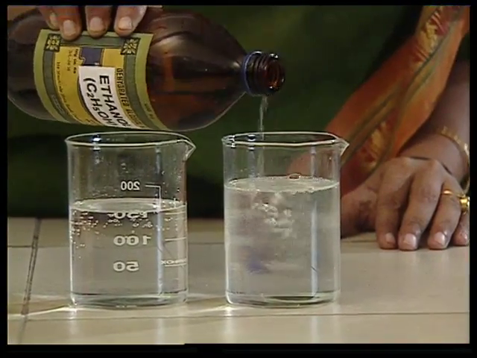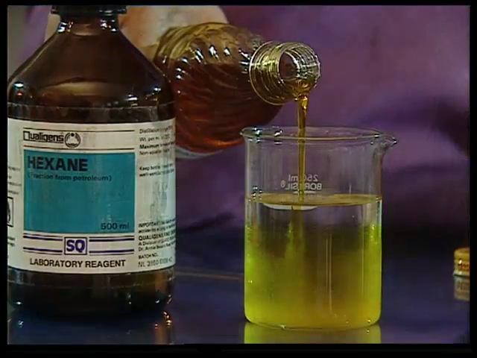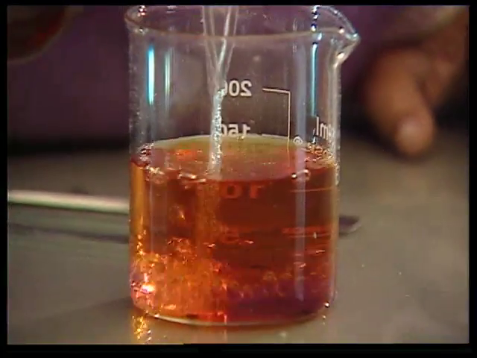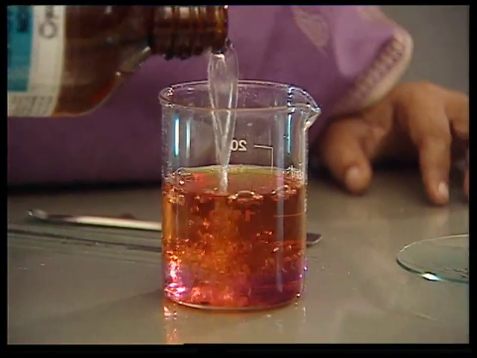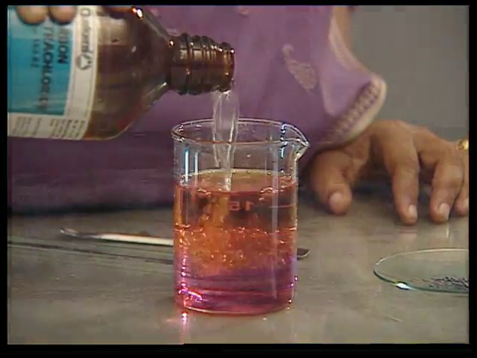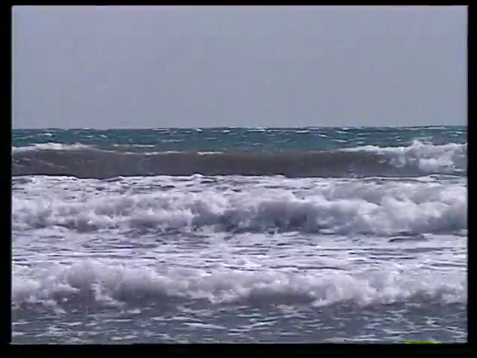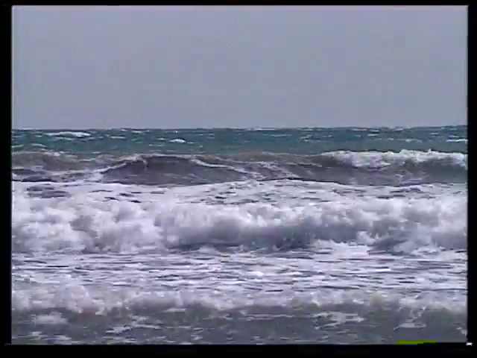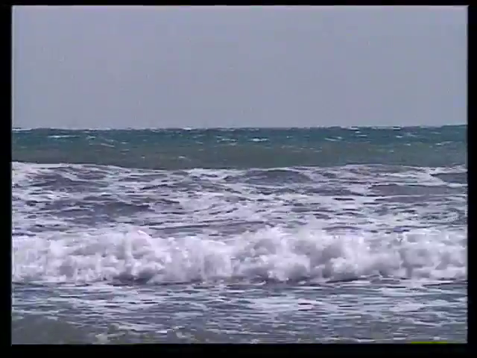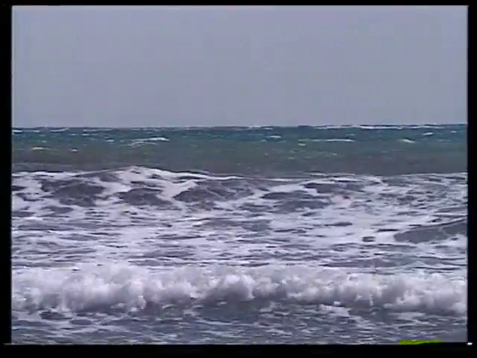Like water, a number of organic liquids are used as solvents. Hexane and carbon tetrachloride are some examples. Of all the solvents we encounter, water appears to dissolve the maximum number of substances. Water, therefore, is so far the best candidate for the title universal solvent.